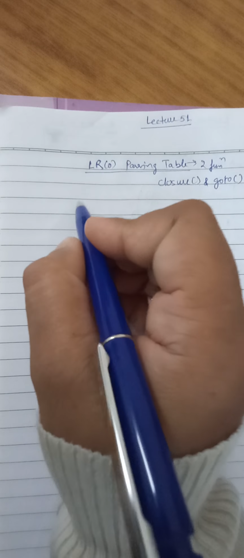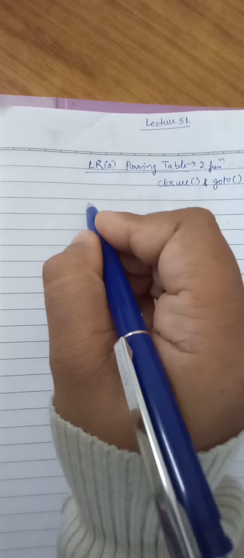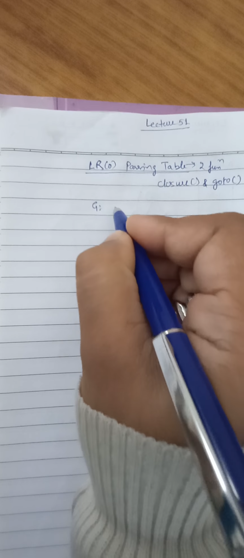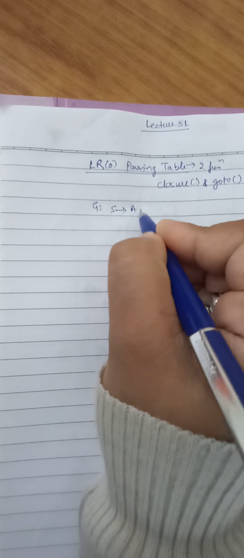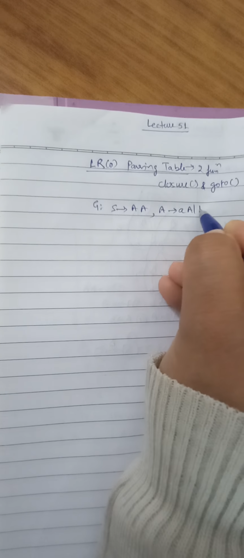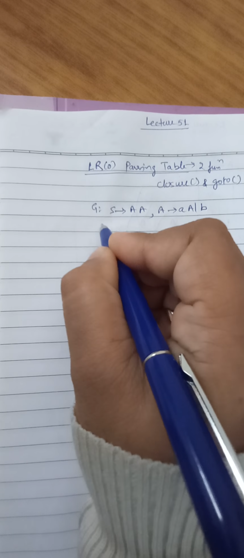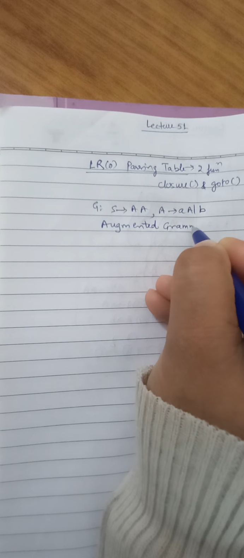So what are they? Suppose we have this grammar: S tends to A, A tends to a | b. The first thing we need to do is convert it into the augmented grammar.